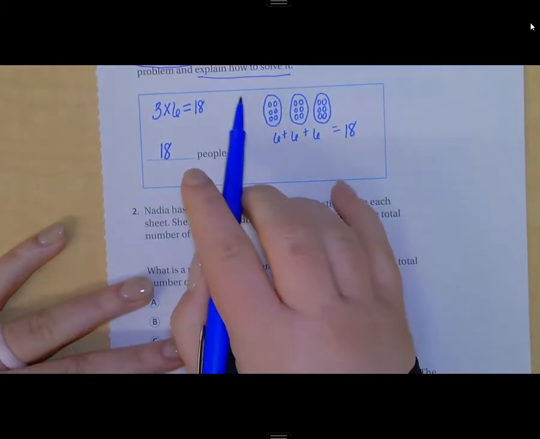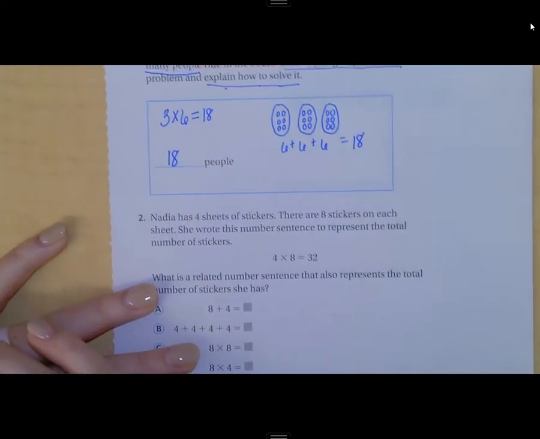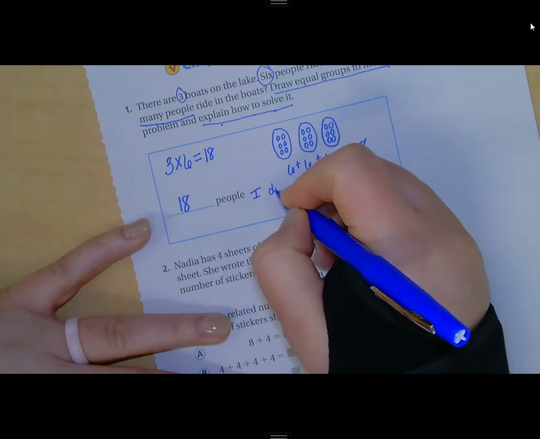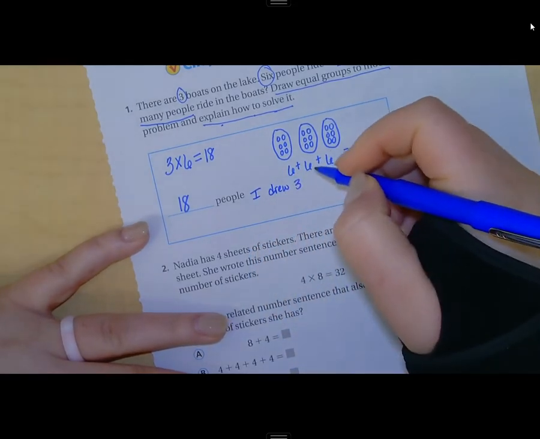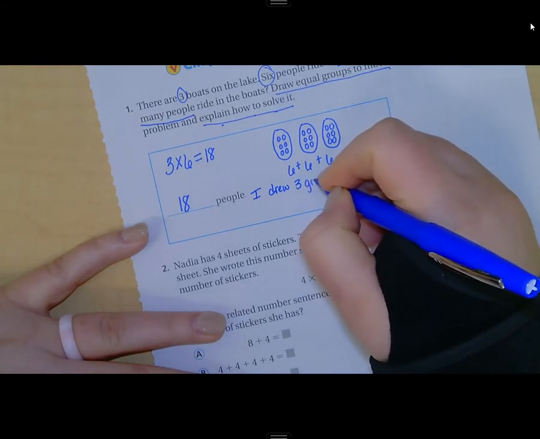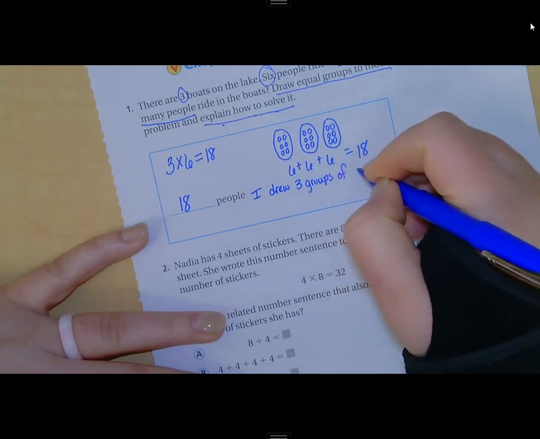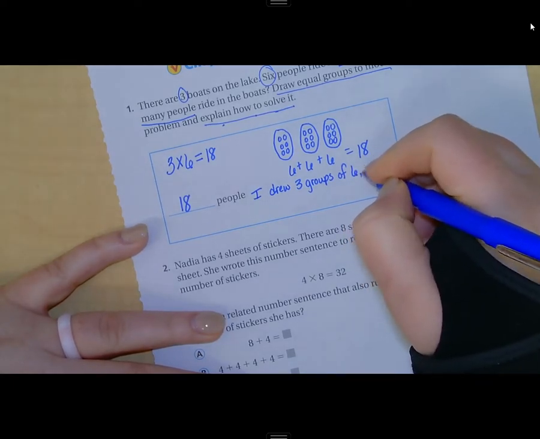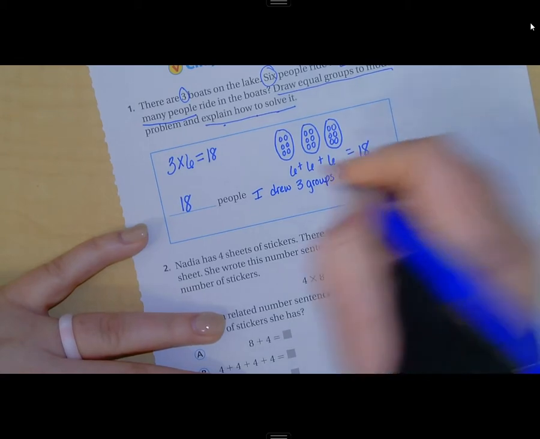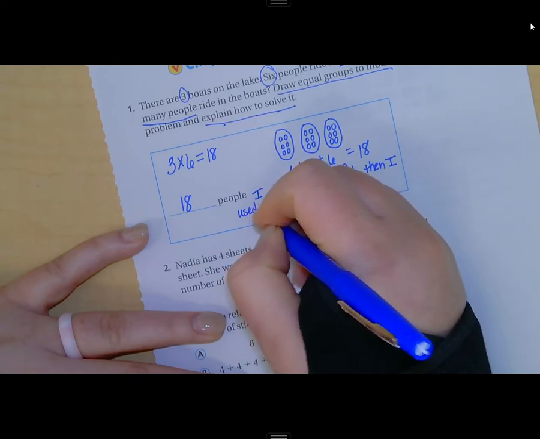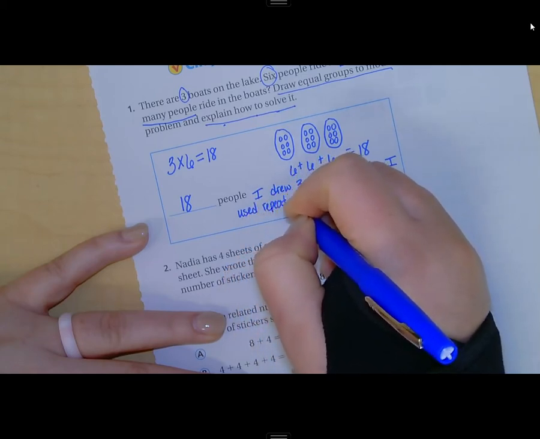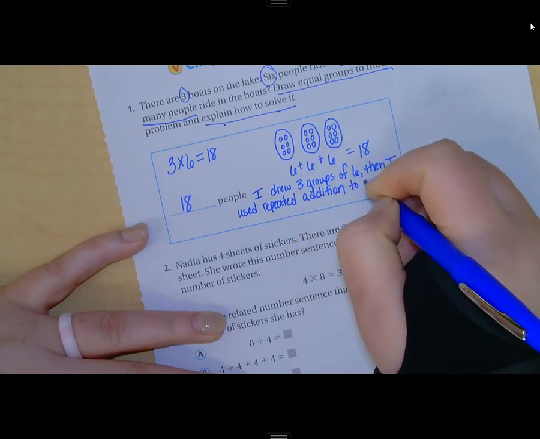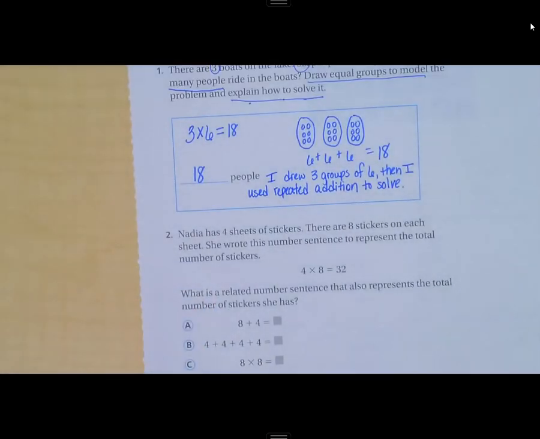But I also need to explain how I solved it, right? So what we did is I drew 3 groups of 6. That's what we did, right? 3 groups of 6. Then I used repeated addition to solve. That's what we did. And now you are finished.